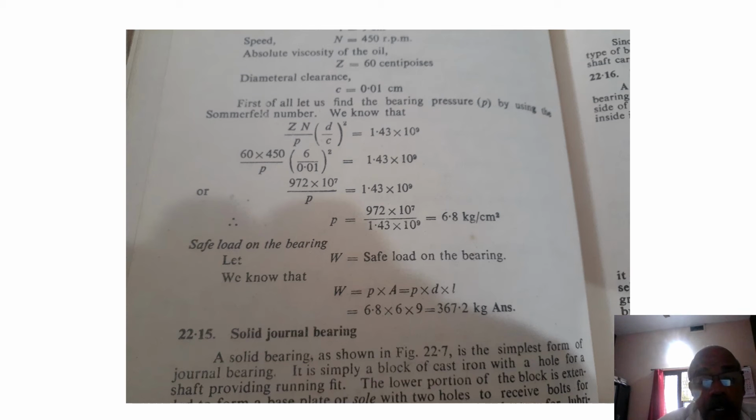Once you get the P, I need not explain anything, because load is P, pressure, into area. Area means L into D. That is the value of load. So this is a very simple question, and the answer I am not reading. This is solved in SI unit, and that you have to reconvert to your unit. Again, this question you have to do yourself. Then only you will understand the numerical side.